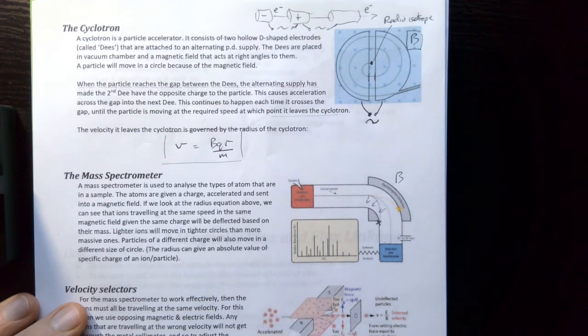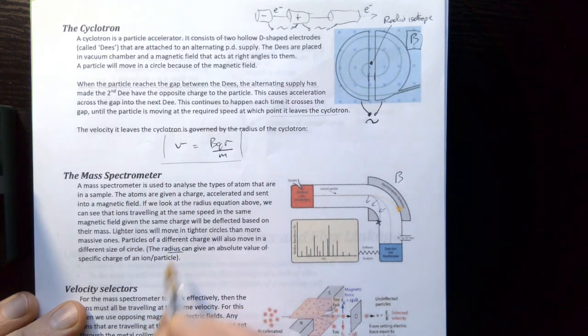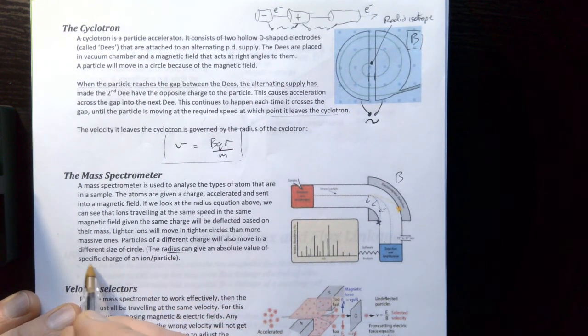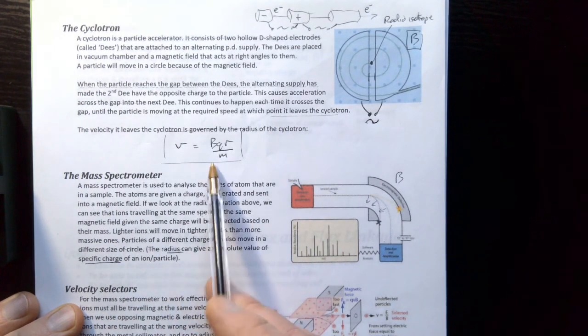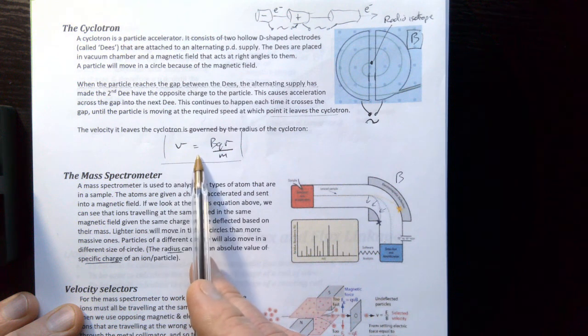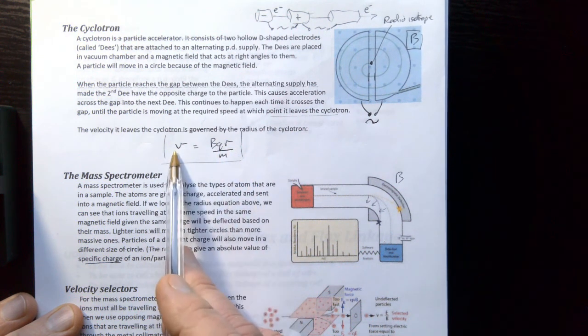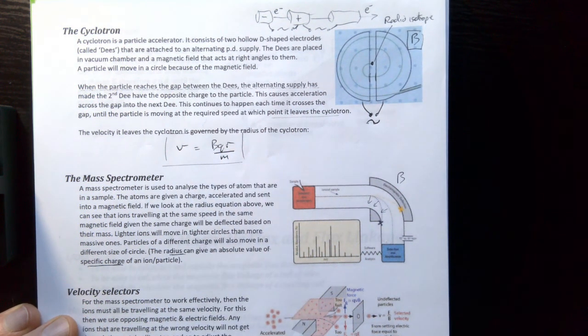Okay, so the crucial thing is, again, it's about that radius, and it gives us that specific charge to mass ratio. Again, exactly the same, but with R rather than M as the subject of the equation. Now, there is another use, so I'll just give another example.